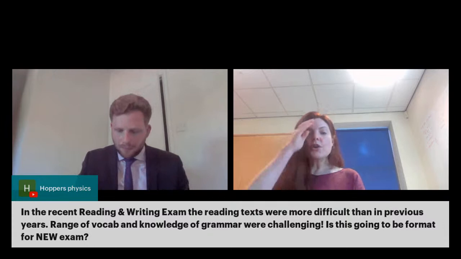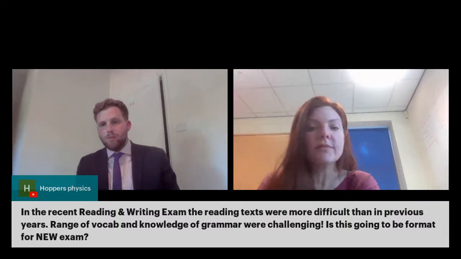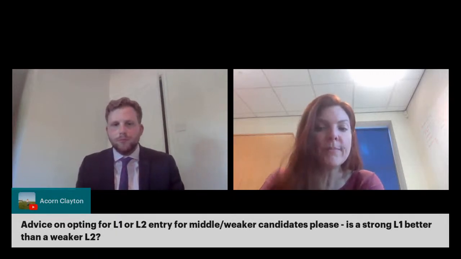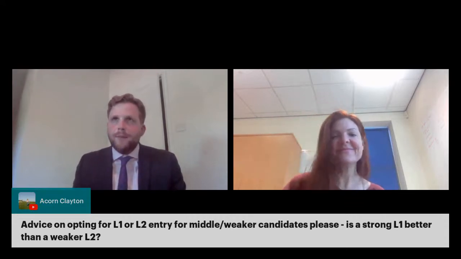Lovely. Good one here from Acorn Clayton. Advice on opting for level 1 or level 2 entry for middle or weaker candidates, please. Is a strong level 1 better than a weaker level 2? This is really a question we get all the time. It's a really important one.